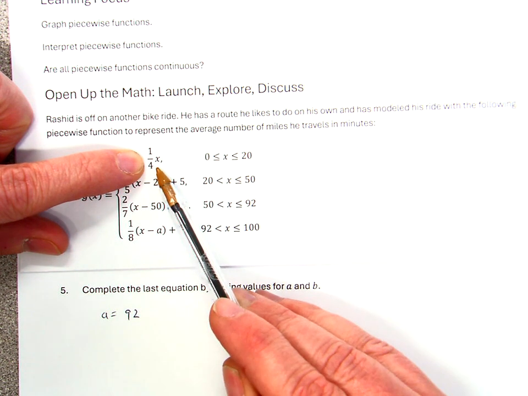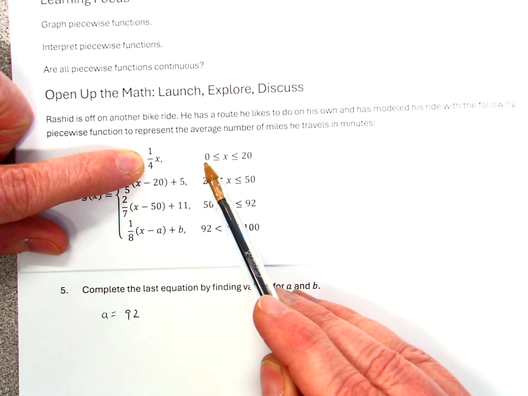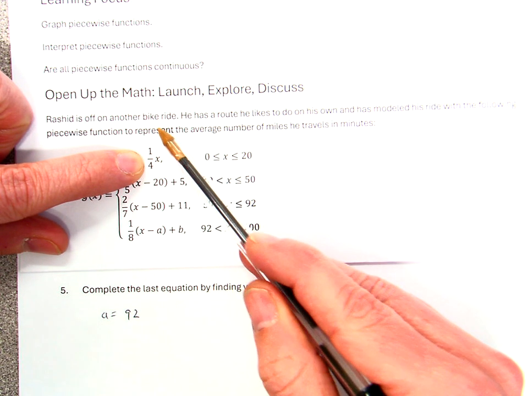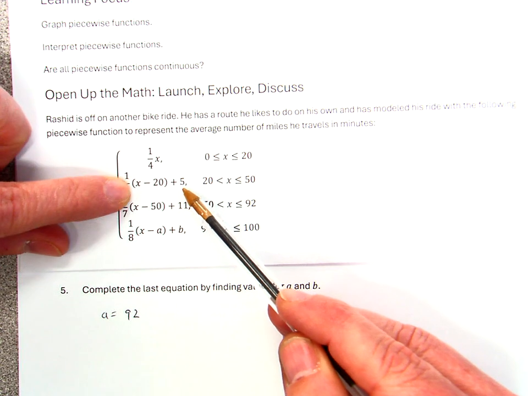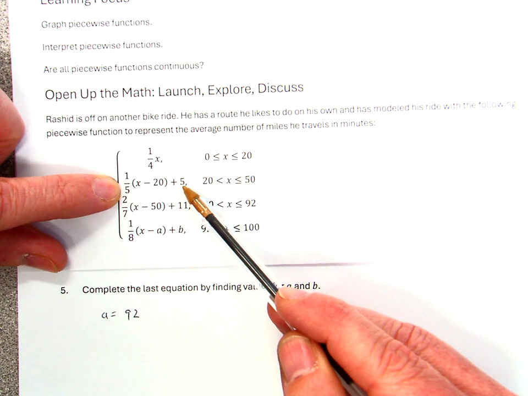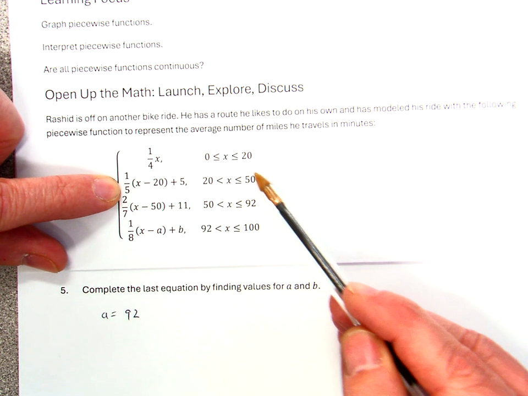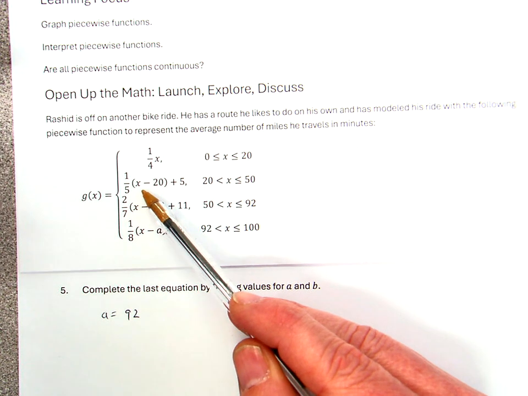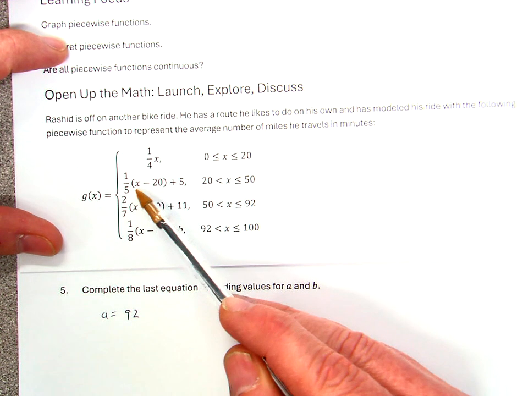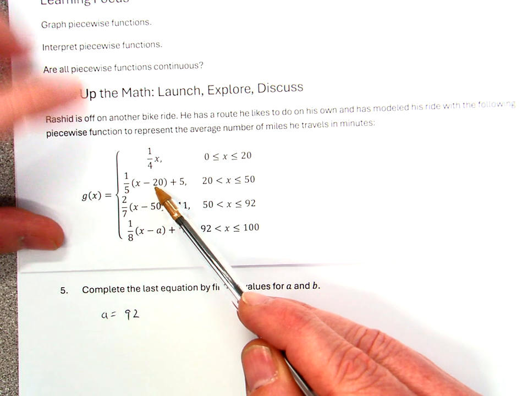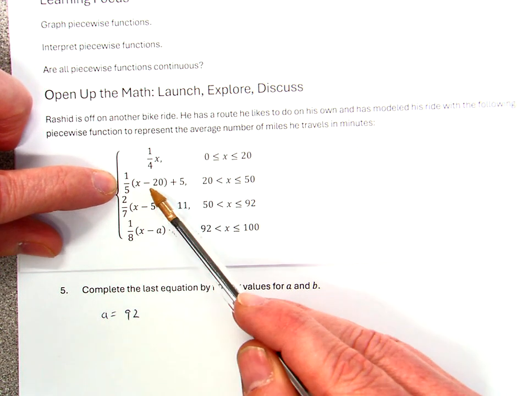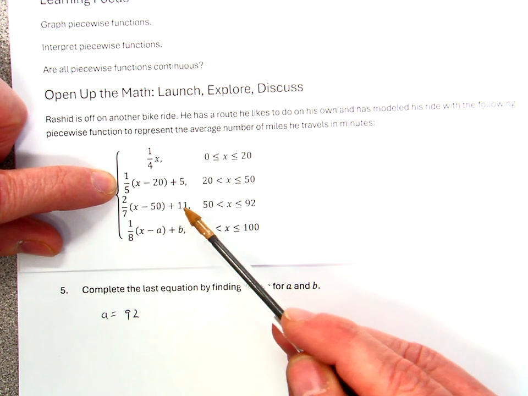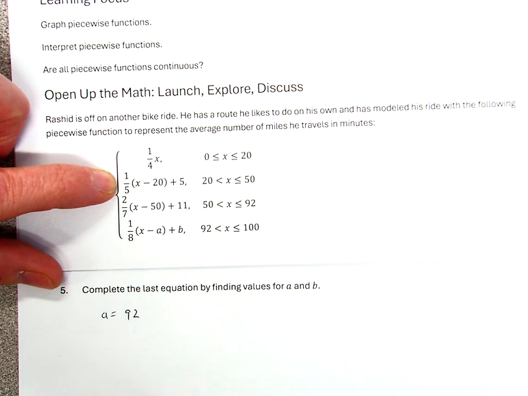So this one is going to start at the x value of 0 and move to 20, and start at the y value of 0 and move to 5, which is why this next one starts at 5, right? When this one goes to an x value of 50, if I plug 50 in, I'll get the y value that it ends at. So 50 minus 20 is 30, right? 1/5 of 30 is 6. 6 plus 5 is 11. You can see that in each case, it ends at the next starting value.